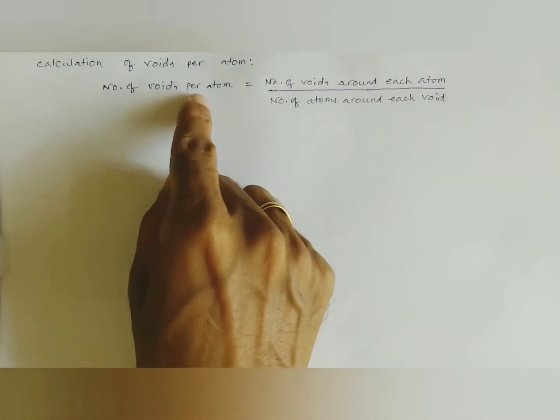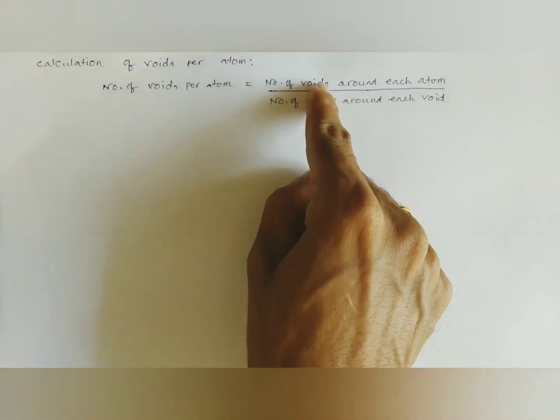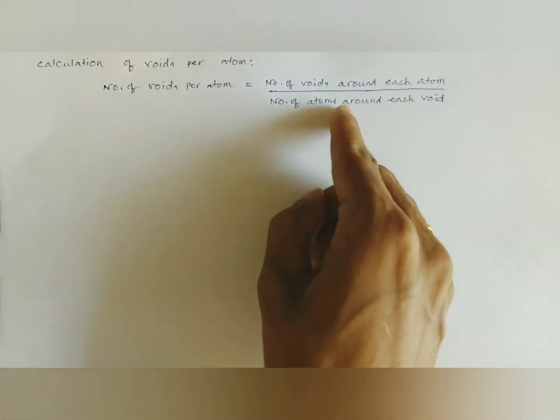Number of voids around each atom can be calculated by using the formula: number of voids per atom is equal to number of voids around each atom divided by number of atoms around each void.